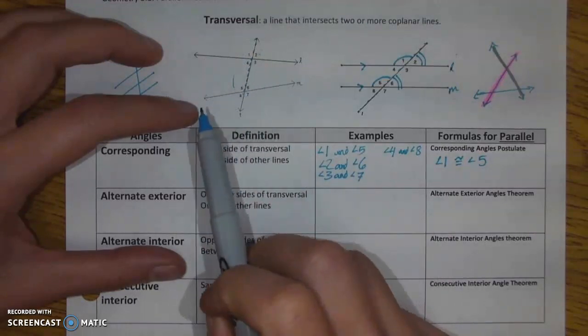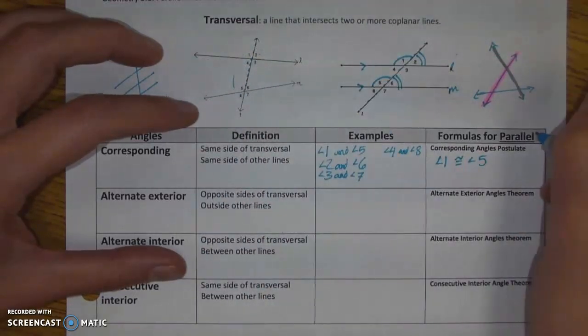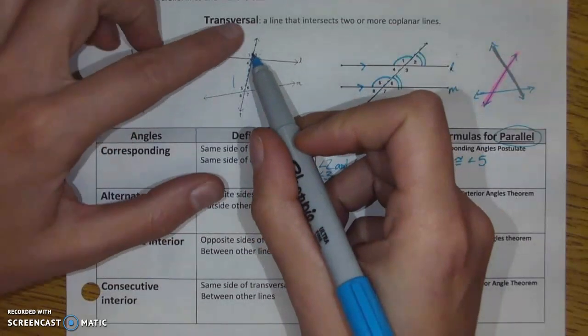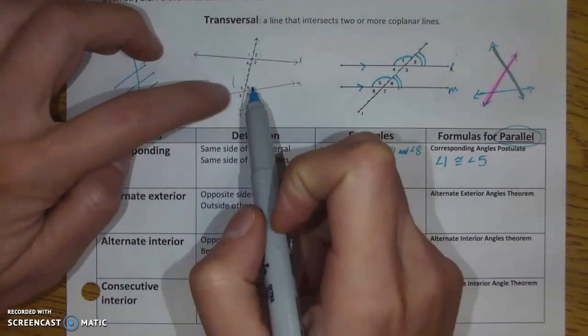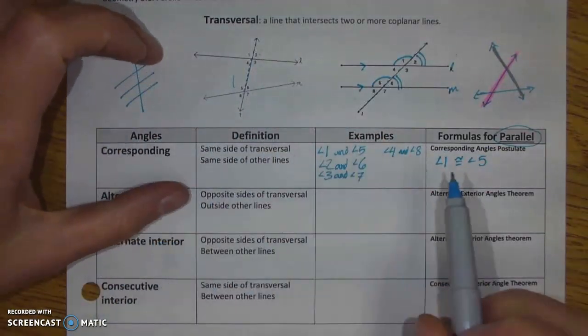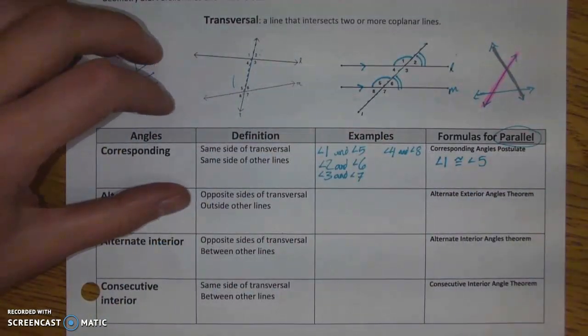Now, if the lines are not parallel, this will not be true. Even looking at this, I can see 1 and 5 are clearly not the same. Same with 2 and 6, even though they're corresponding. So make sure you only use these formulas for those parallel lines.